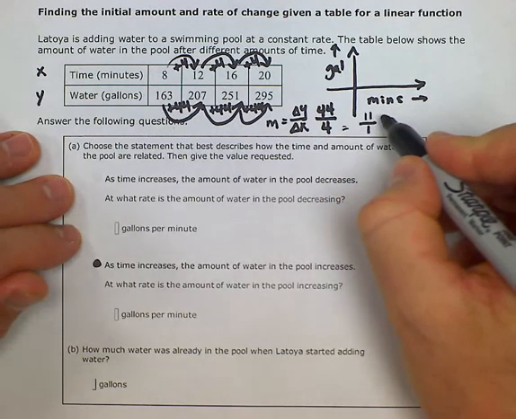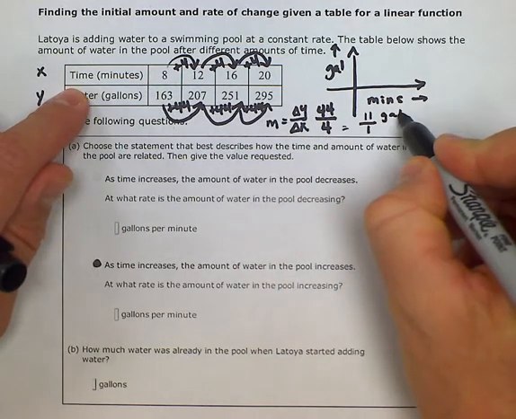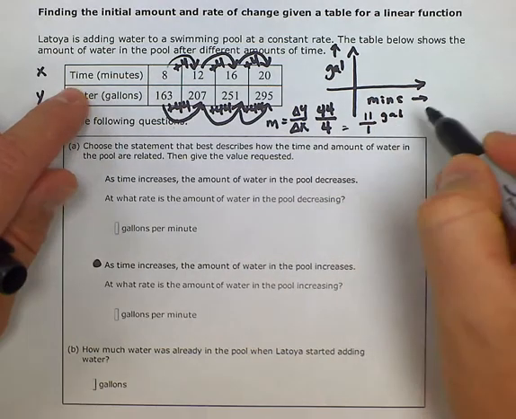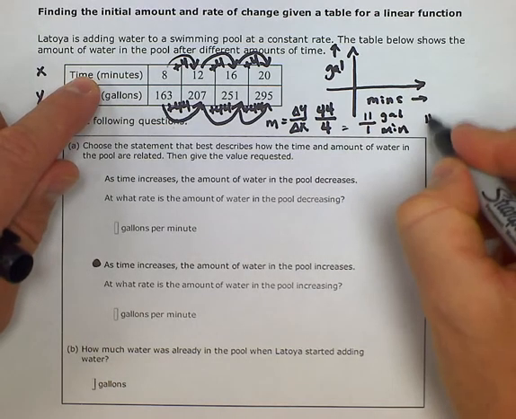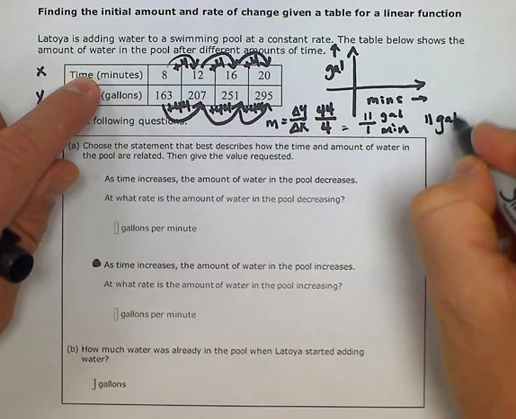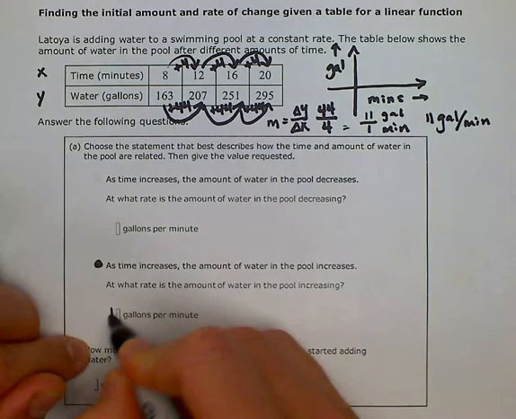Telling us that our y, which is gallons, is our unit of measurement, and time is minutes. So this is telling us that it is filling at the rate of 11 gallons per minute. So we can go ahead and fill that in, 11 gallons per minute.